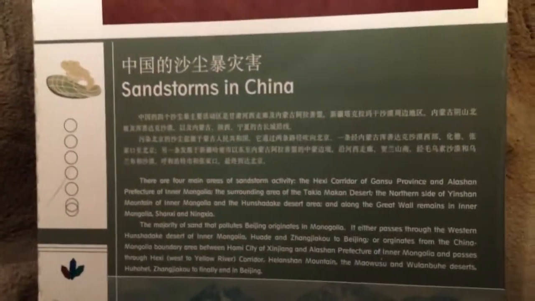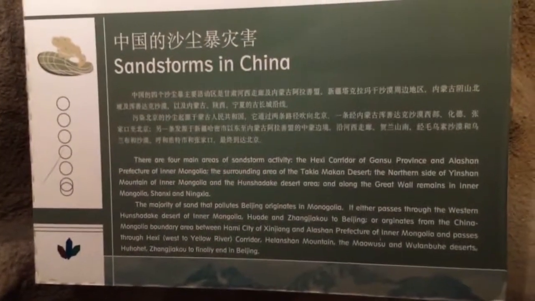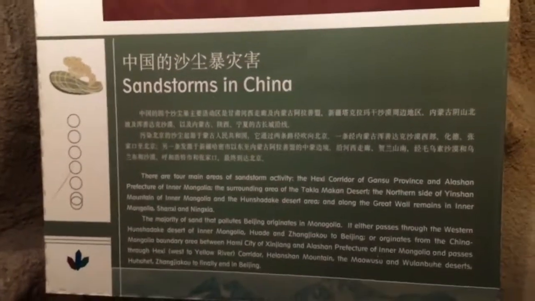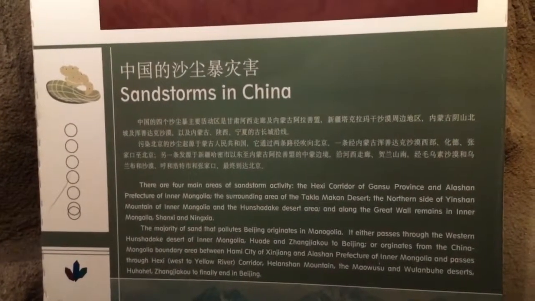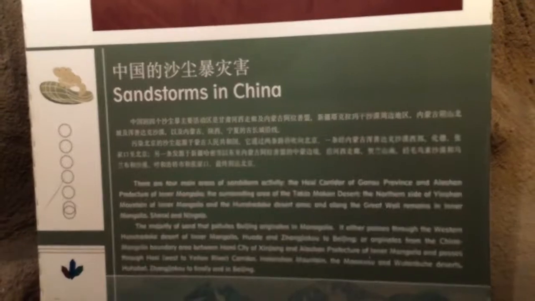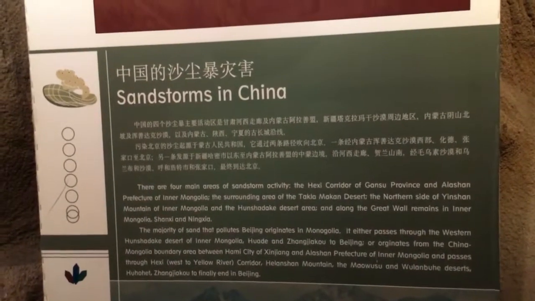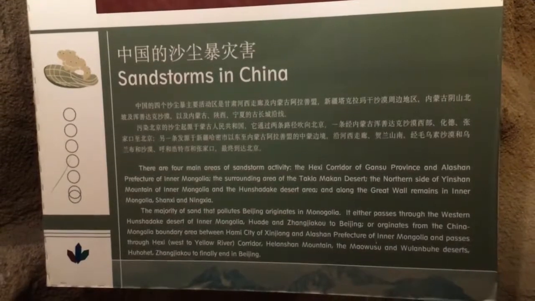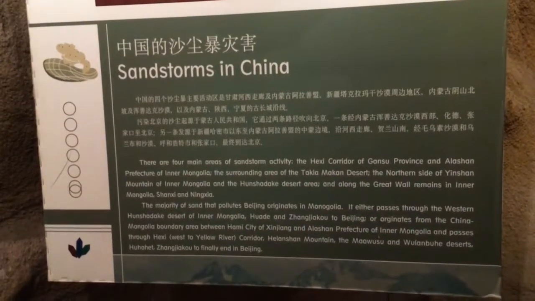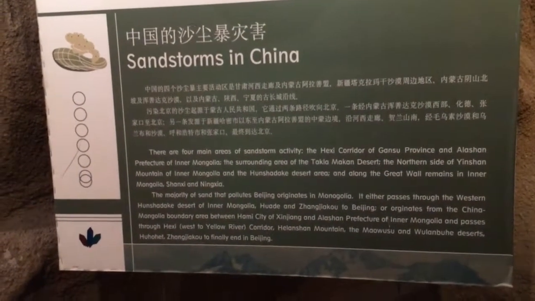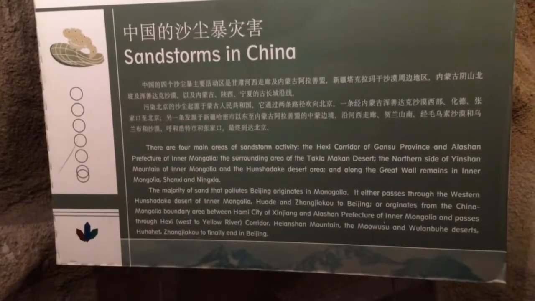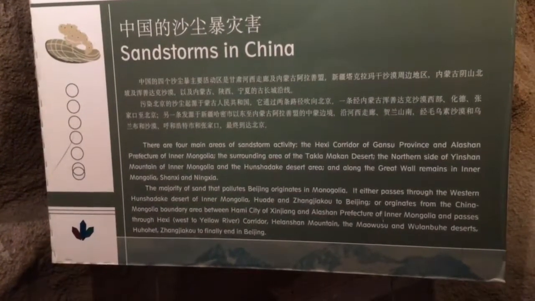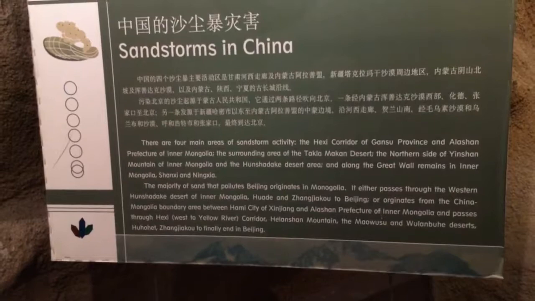Sandstorms. Four main areas of sandstorm activity: Heshi Quarter, Gansu Province, Alishan Prefecture, Inner Mongolia, surrounding areas of the Taklamakan Desert, northern side of Yinshan Mountain, Inner Mongolia, and the Hunshandake Desert area, along the Great Wall, remains in Inner Mongolia, Shanxi, Ningxia.